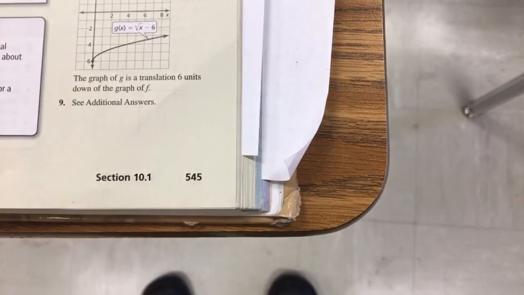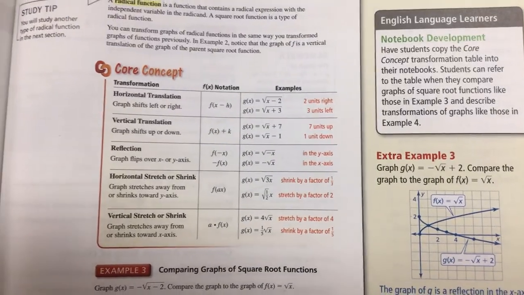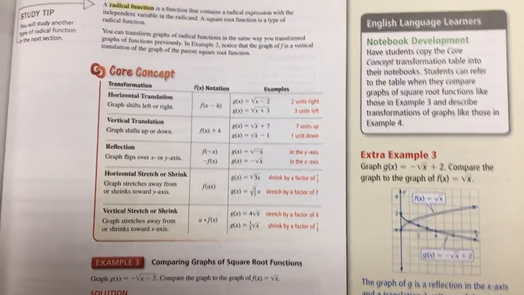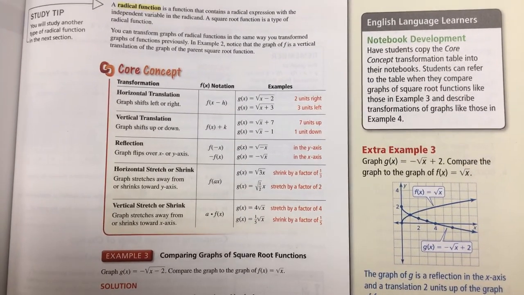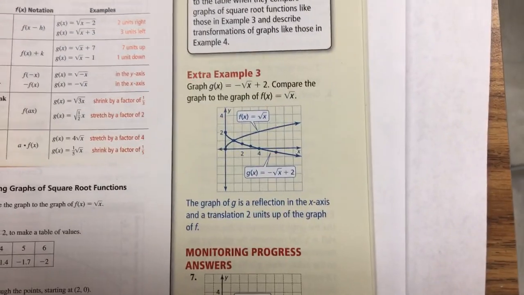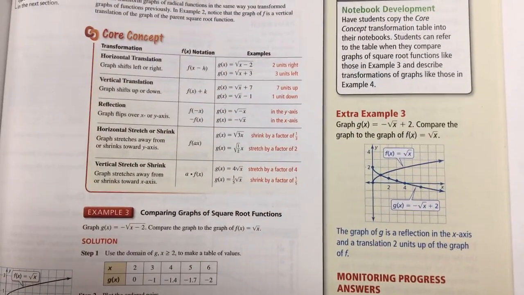And let's see here. Let me get your little chart right here. All right. So this little chart right here, this is on page 545. Okay? That little chart right there, that describes all of the cool transformations that happen here. Okay? So kind of have a grip on that. All right? You can kind of see in example number 3, that negative sign just kind of flips it over, makes a little reflection. Yay.